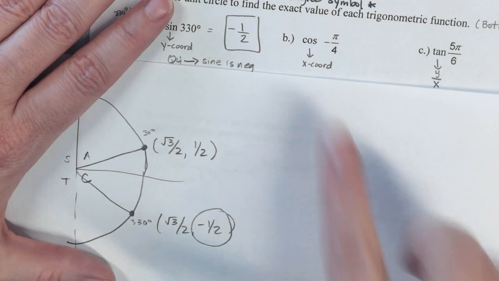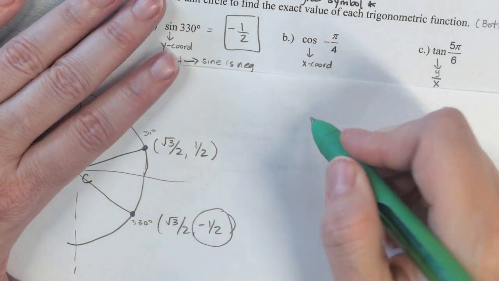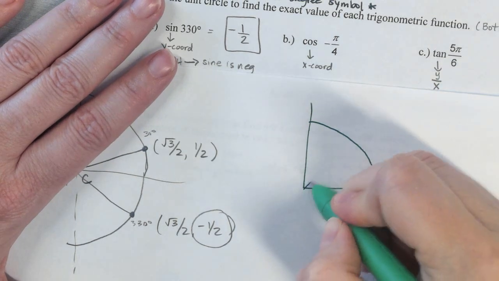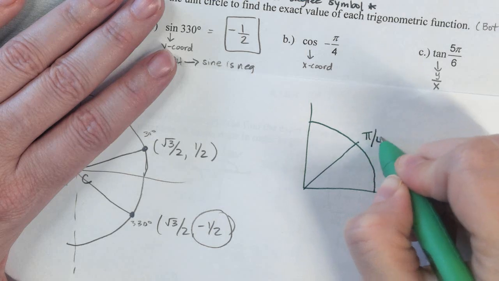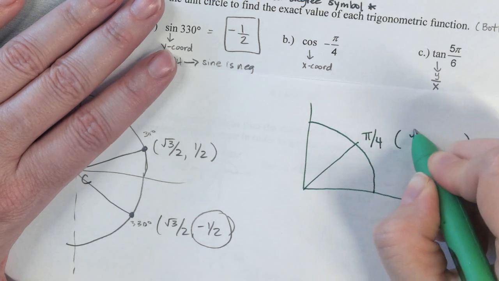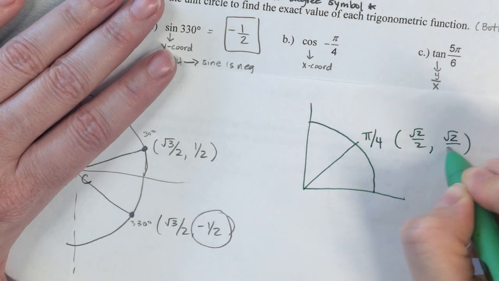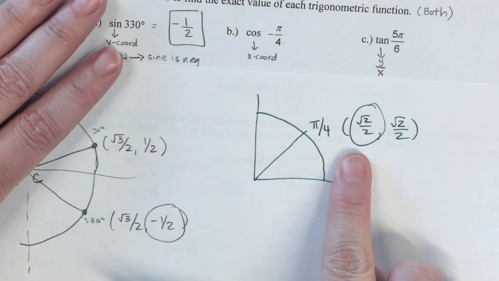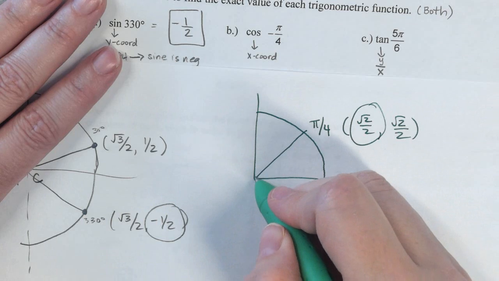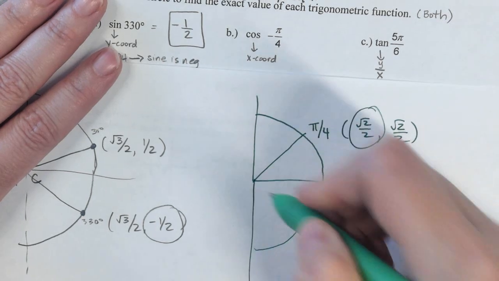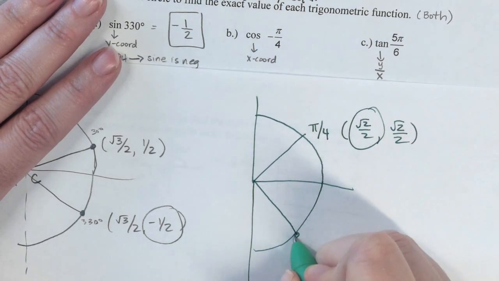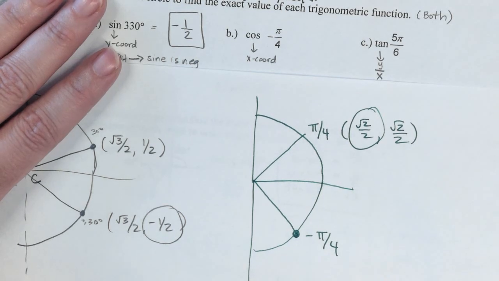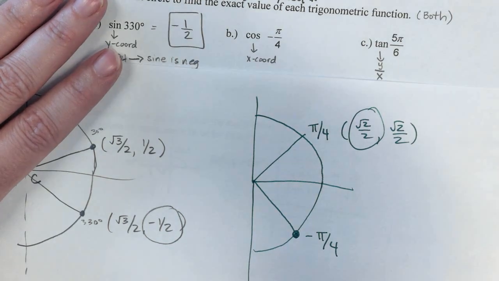Okay? Now the cosine. This is negative pi over 4, but remember, we're relating everything to the first quadrant. So at pi over 4, what is the cosine? Root 2 over 2, because the cosine is the x coordinate, right? So at negative pi over 4, it's just your reflection, right? Isn't this negative pi over 4? Yep. Okay, so again, all students take classes.